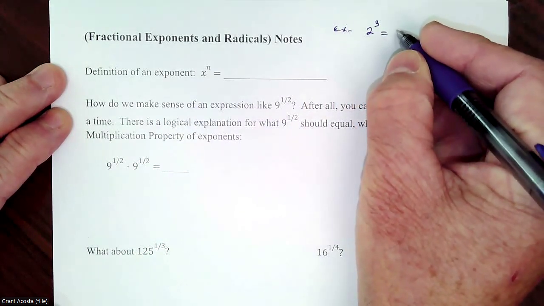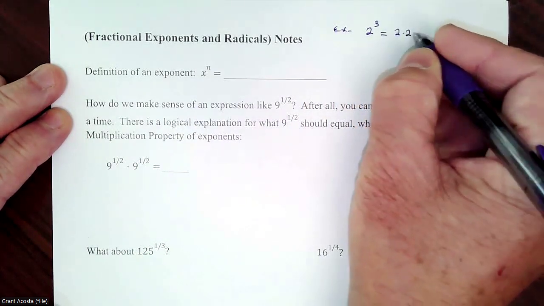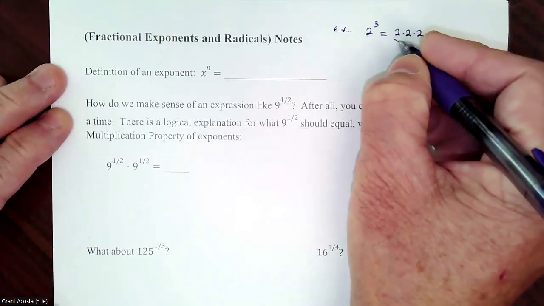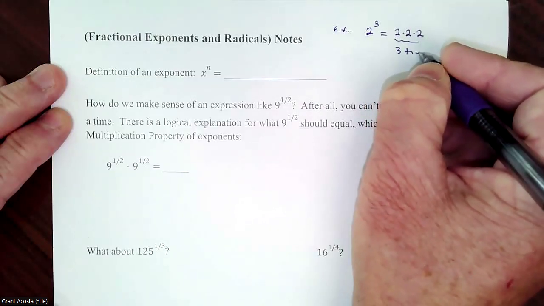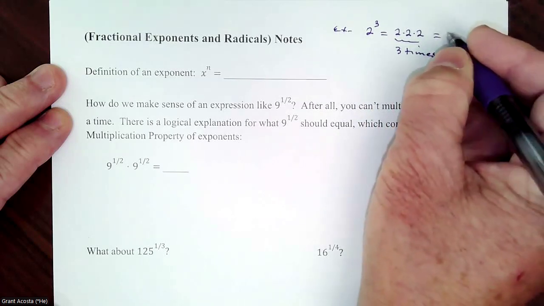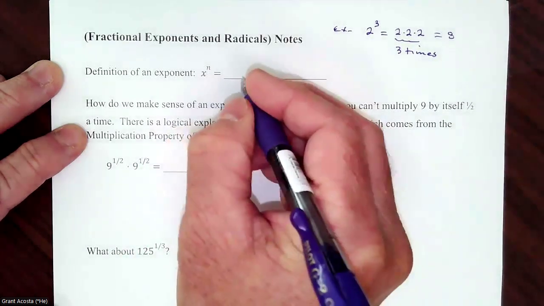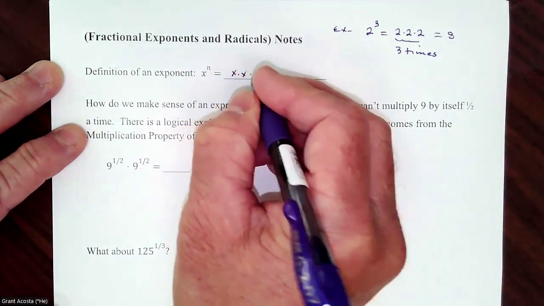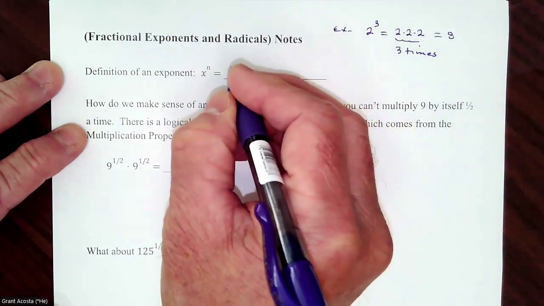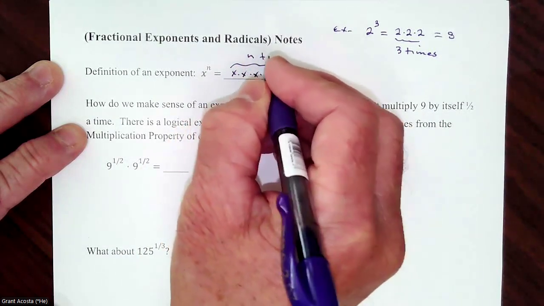Hopefully we all agree what that means is I'm going to multiply 2 times 2 times 2, three times, multiply the number by itself three times. In this case, that would give me 8. So x to some power n means I'm going to multiply x times itself n times.